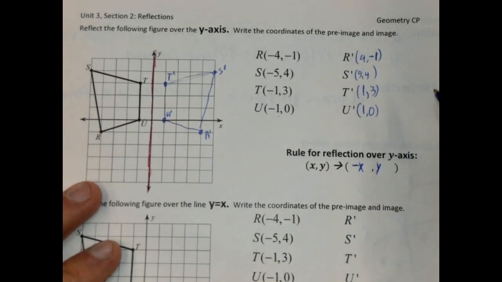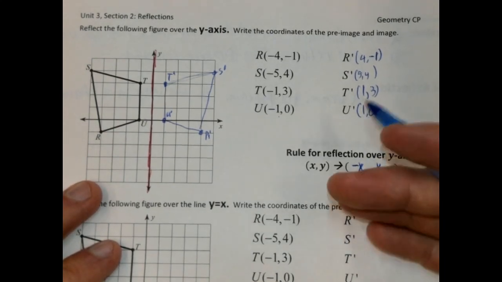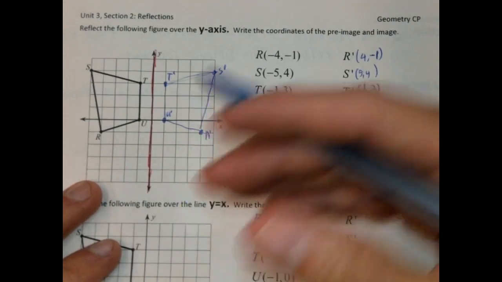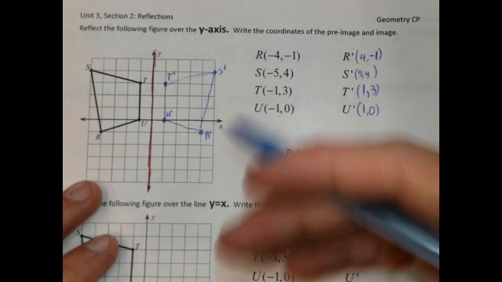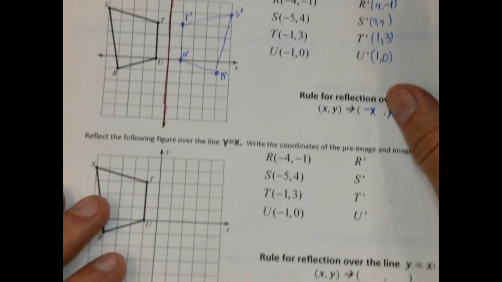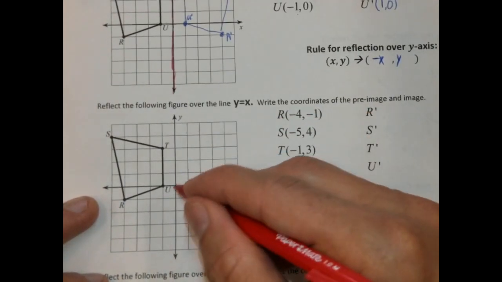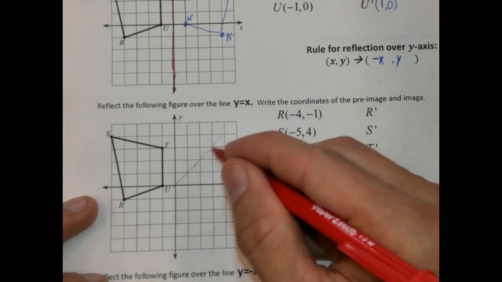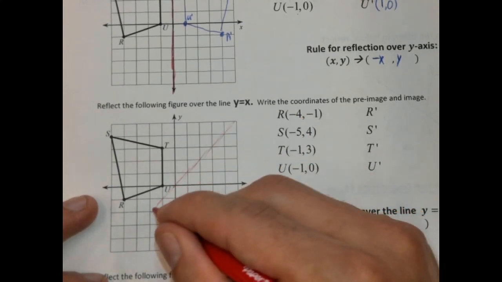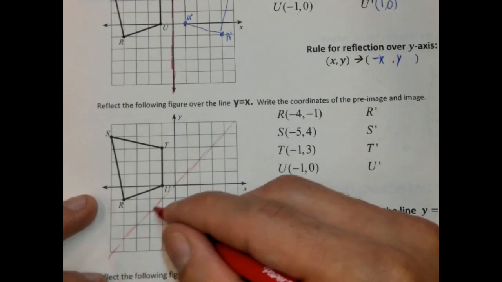A really easy way to remember this is that you change the sign of the opposite letter. So if you're reflecting over the x-axis, you change the y. If you're reflecting over the y-axis, you change the x. Pretty straightforward. Now we're going to reflect over the line y equals x, and that's what this line looks like. It's a line with a rate of change of 1, or m of 1, and it crosses the y-axis at 0, at the origin. So this is what the line looks like.